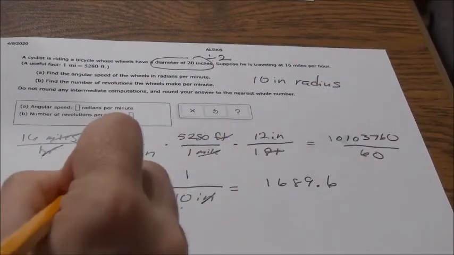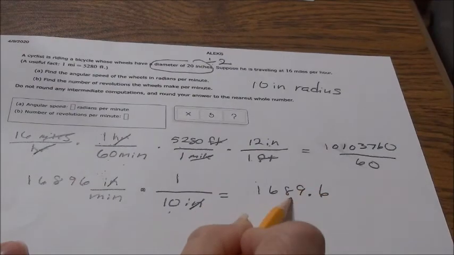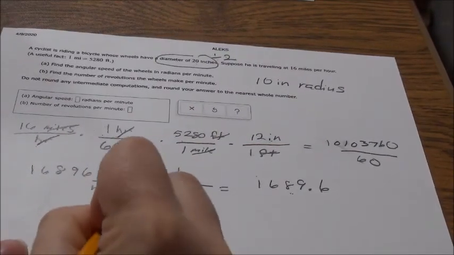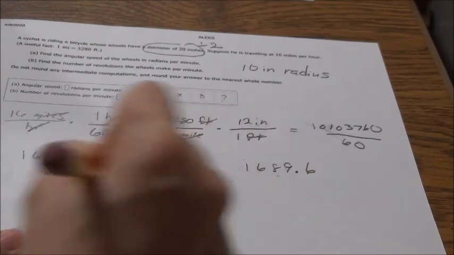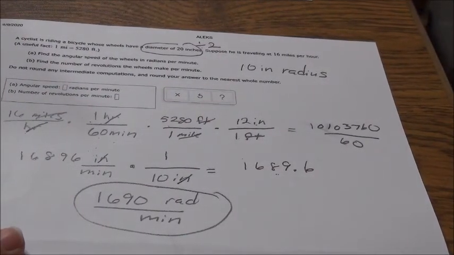And so when I divide that by 10, I get 1,689.6, moving just my decimal one, or you could use your calculator. And then I have to go ahead and round that off to the nearest whole number. Since this is 89.6, I'm going to round the 89 up to 90. So 1,690 radians per minute is going to end up being my answer.